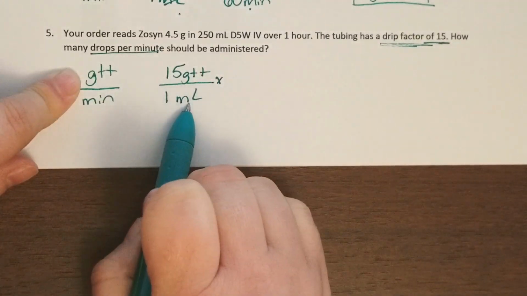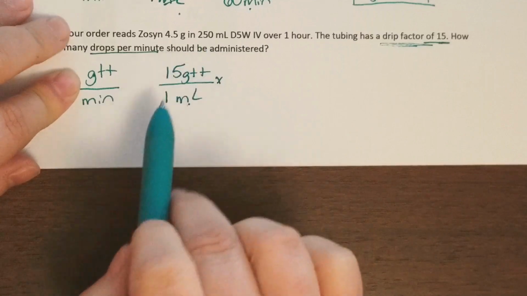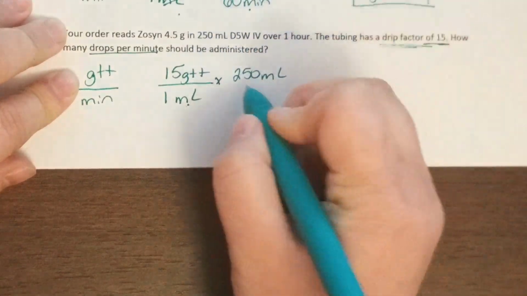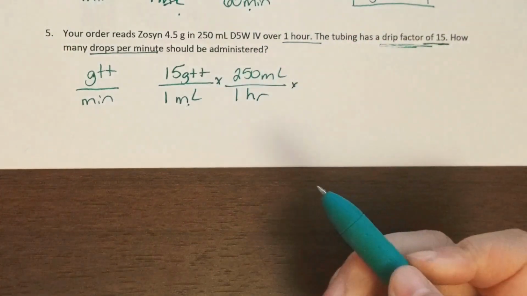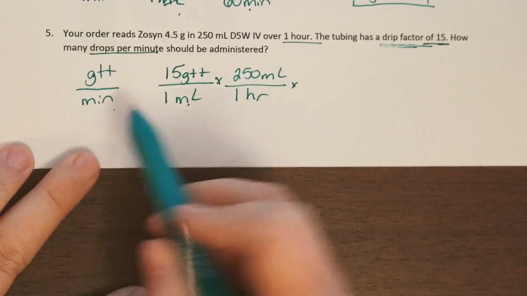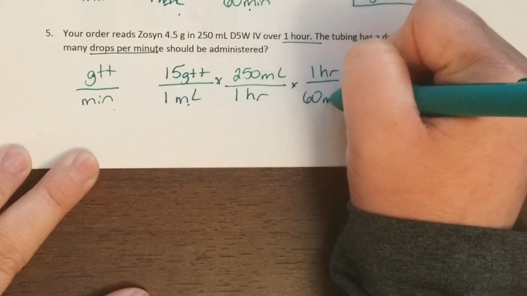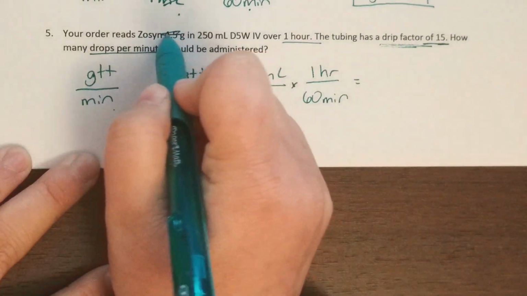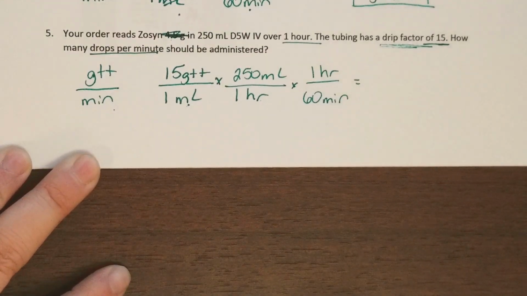We need to cancel out milliliter. So we look up here and find a milliliter to cancel it out with. We have 250. And we're going to use 1 hour. Well, we have hours, we want minutes, so we have to convert. So you have 1 hour over 60 minutes. And that's it. This right here is extra. We do not need this. It does not affect the problem at all. Don't let that confuse you. You don't always have to use all the information.